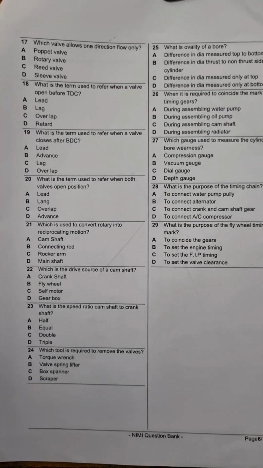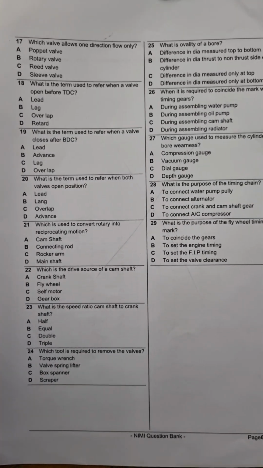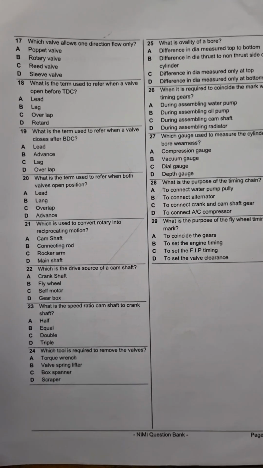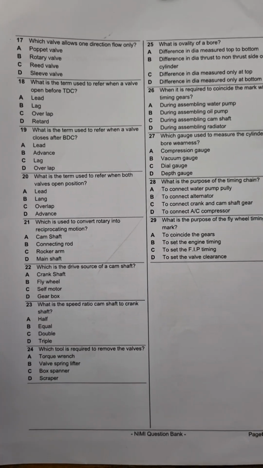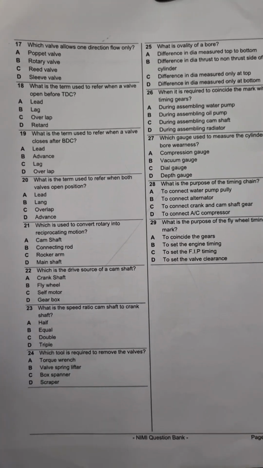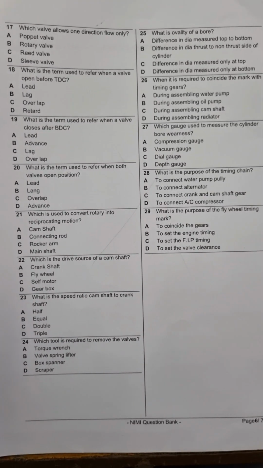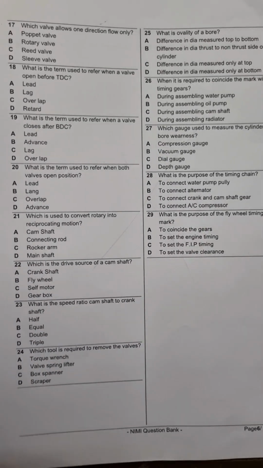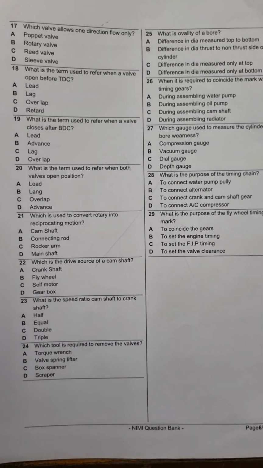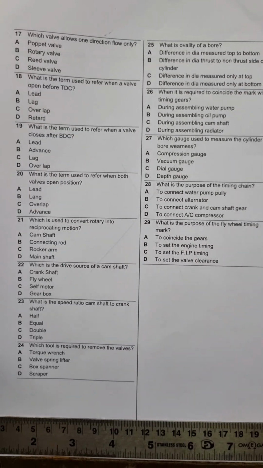Question number 17. Which valve allows one direction flow only? Options: poppet valve, rotary valve, reed valve, sleeve valve. Answer: reed valve. Question number 18. What is the term used when a valve opens before TDC? Options: lead, lag, overlap, retard. Answer: lead.